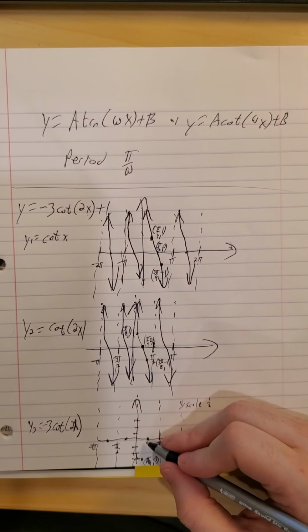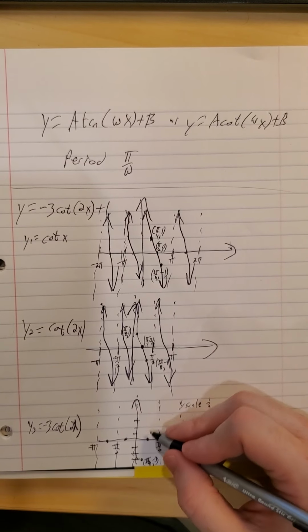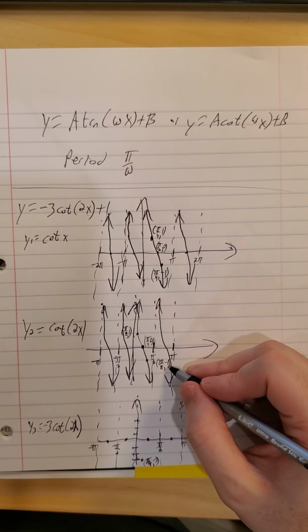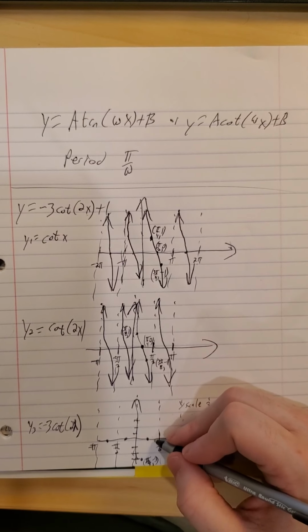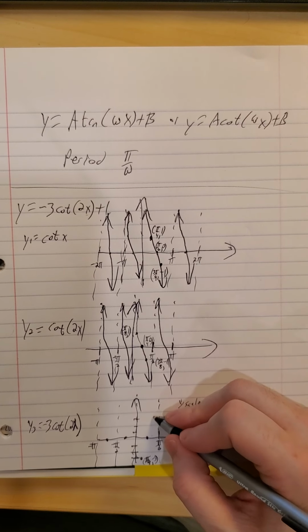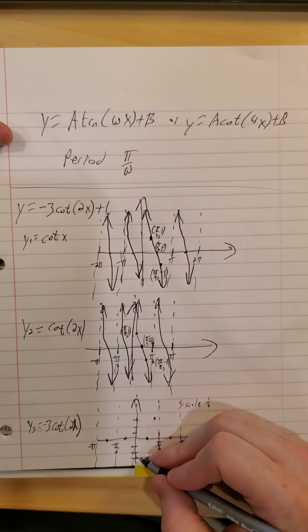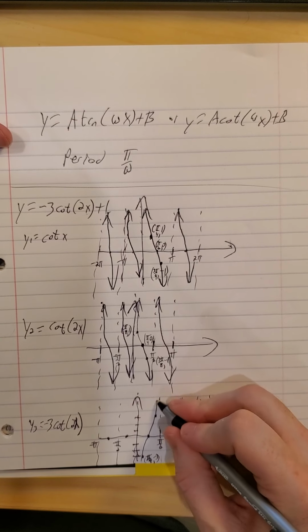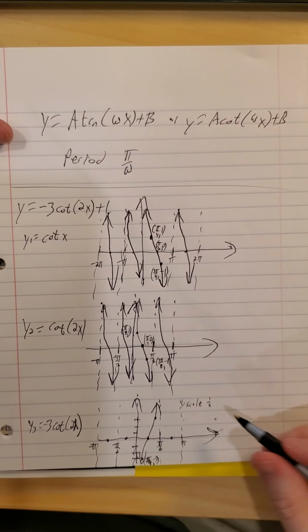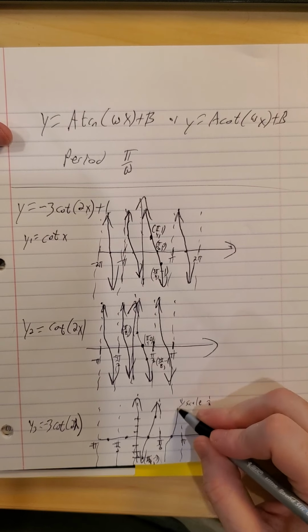We already talked about pi over 4 still being 0. 3 pi over 8, my output used to be -1. -1 times -3 is now +3. So we had a vertical stretch. And we repeat that pattern.